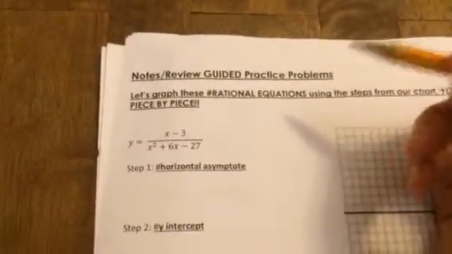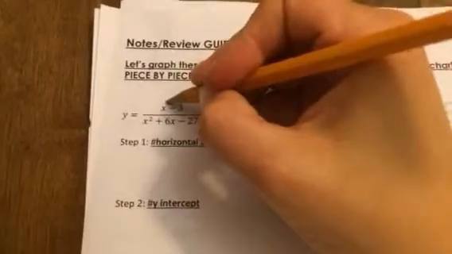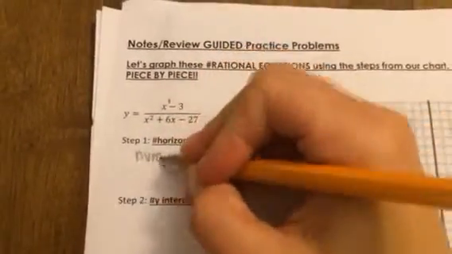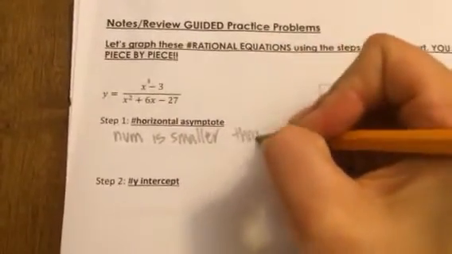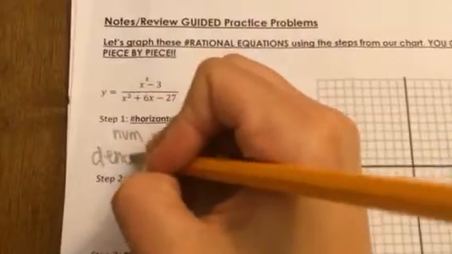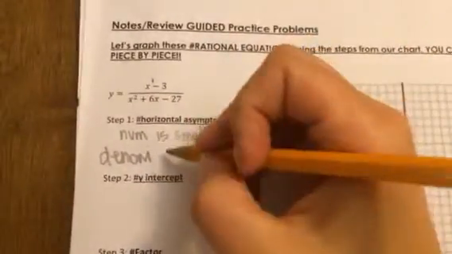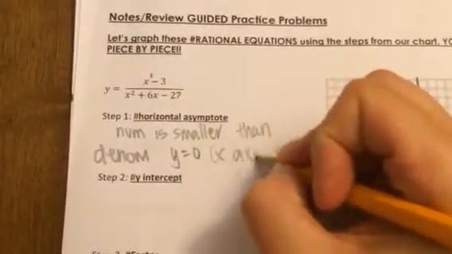Okay guys, so we're going to do this guided practice together. We're going to start with this one. First thing, remember horizontal asymptote depends on the degree. So this has a degree of 1, this has a degree of 2. So again, when the numerator is smaller than the denominator, just like from last class, the asymptote is y equals 0, and that's the x-axis.